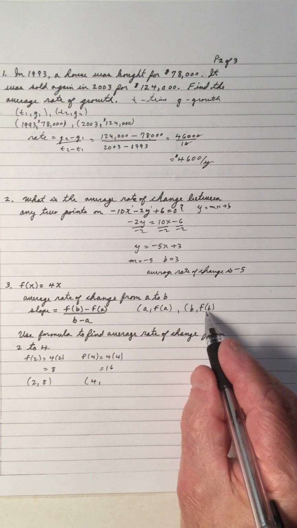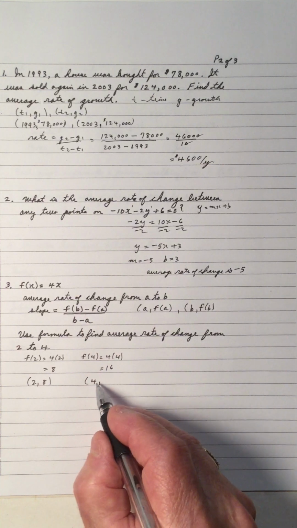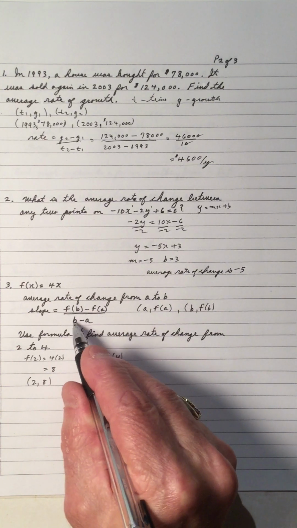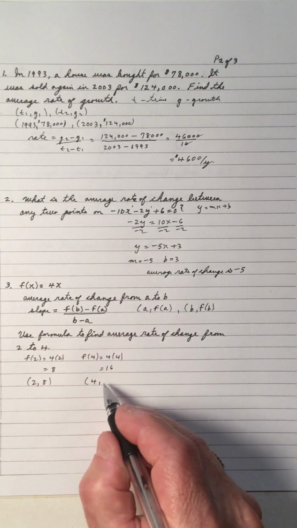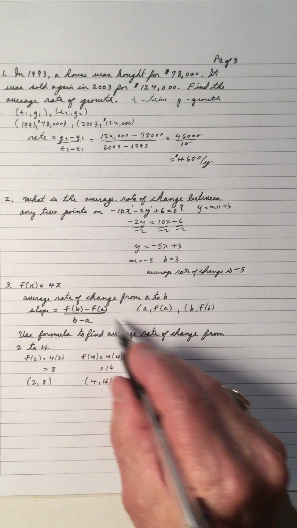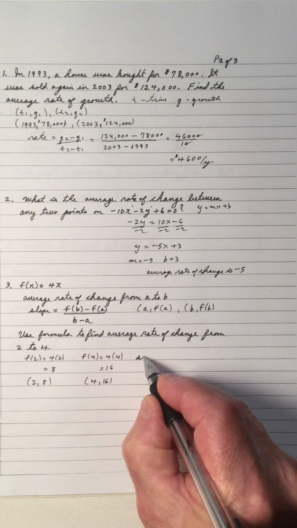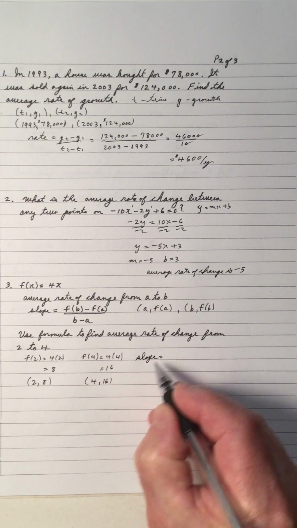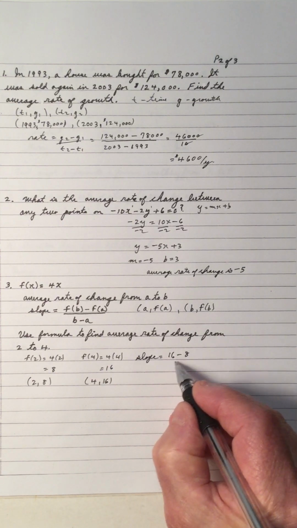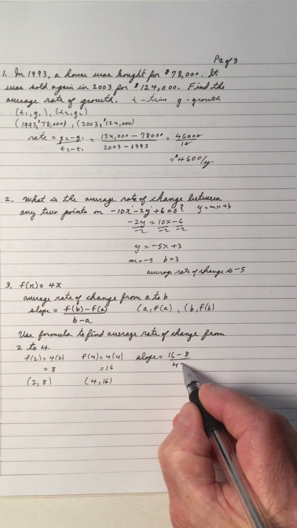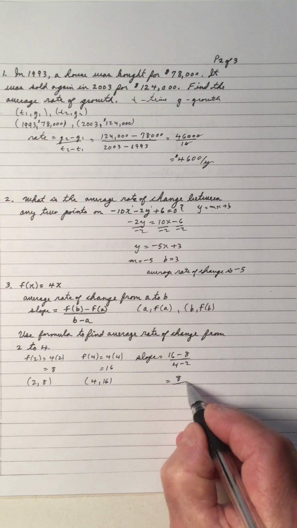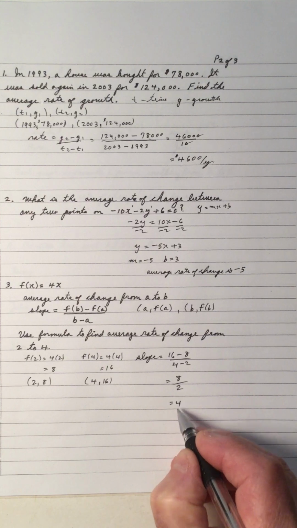So we have a and b, or function notation. I would look at it as y2, y1, x2 minus x1. So according to this, the slope is 16 minus 8, all over 4 minus 2. So that's 8 over 2, which is 4.